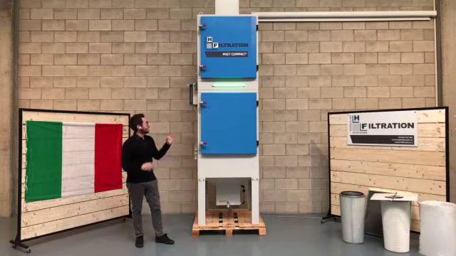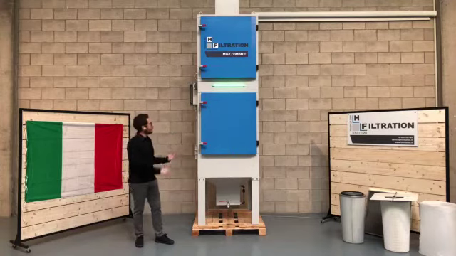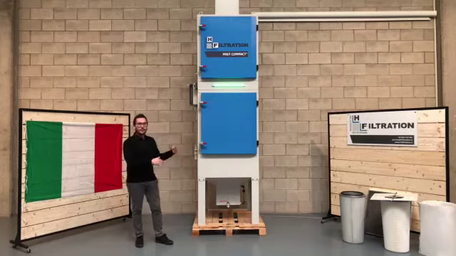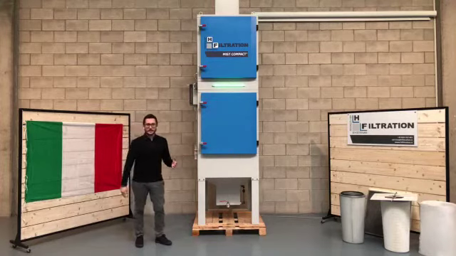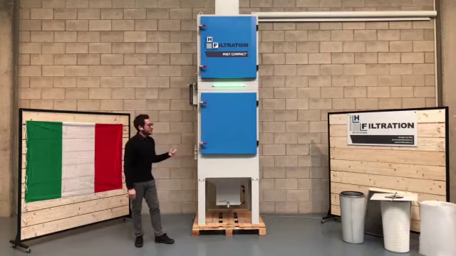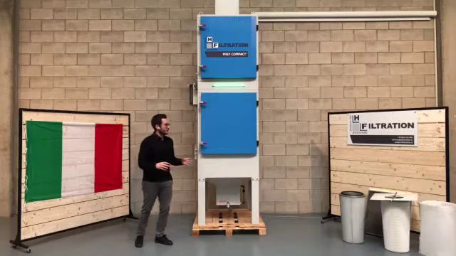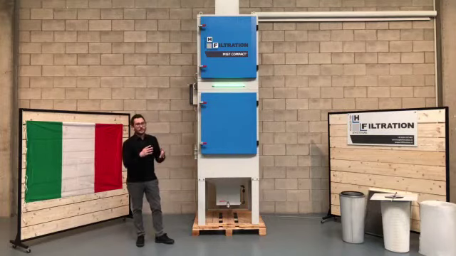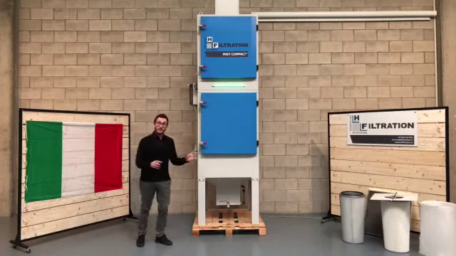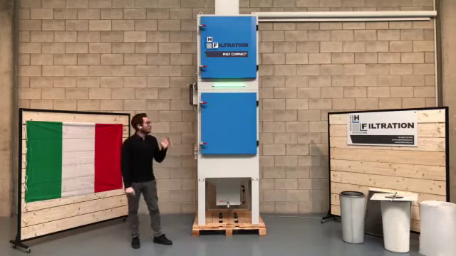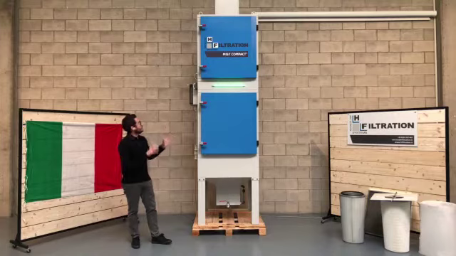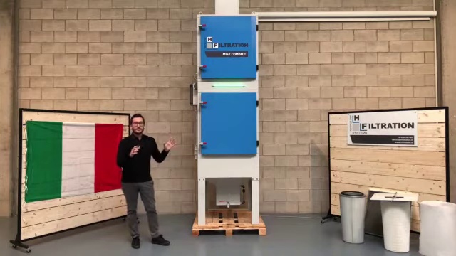Basically, we will discuss, as usual, how the filter is composed. We will go through and see all the components and the principal parts of the filter. And obviously, we will take a look at what we have to take into account when we have to do maintenance, what we need to plan, and what we need to be careful of from a maintenance point of view.